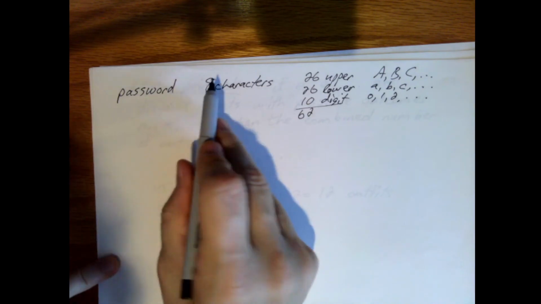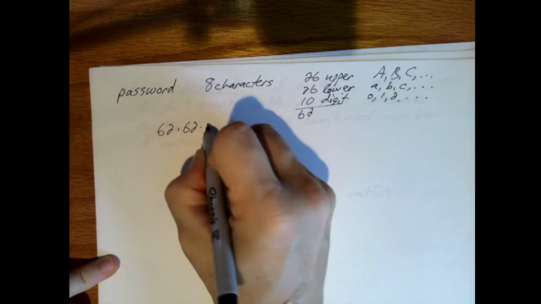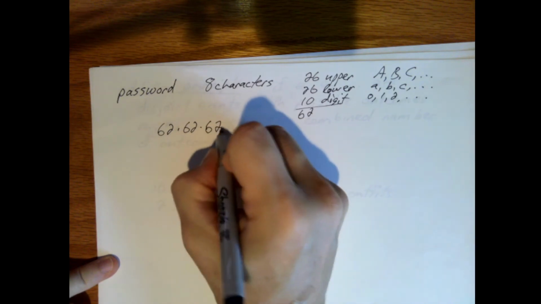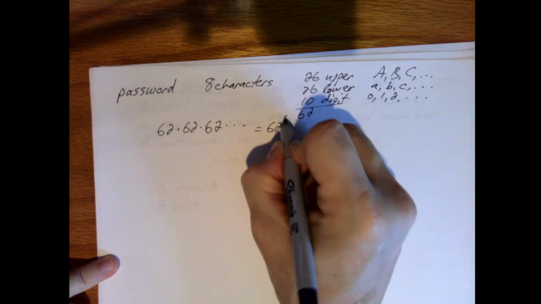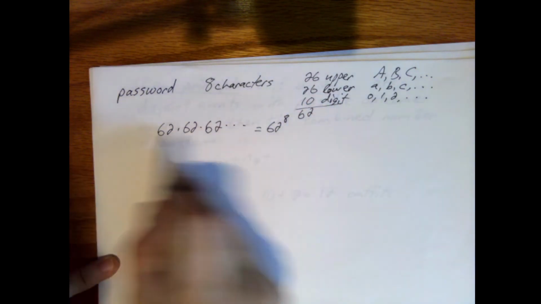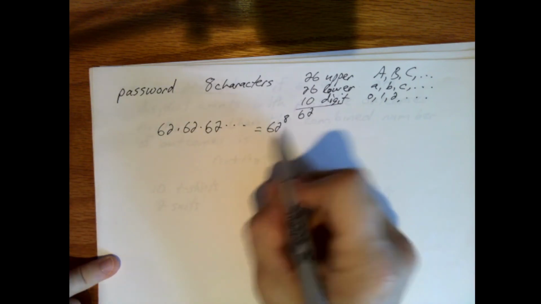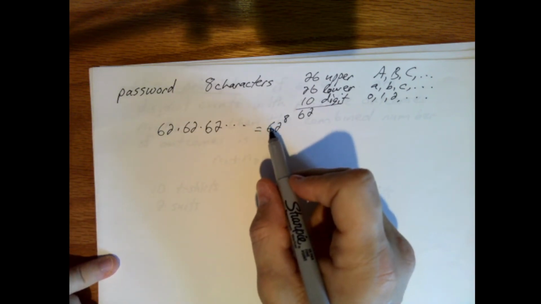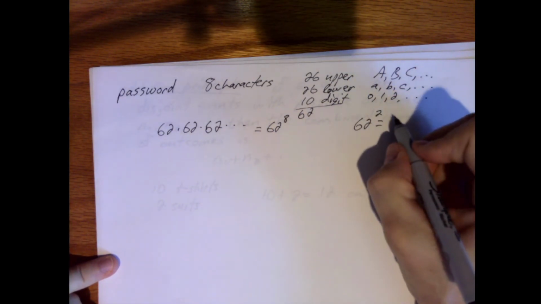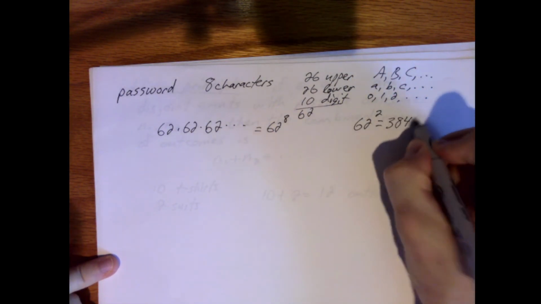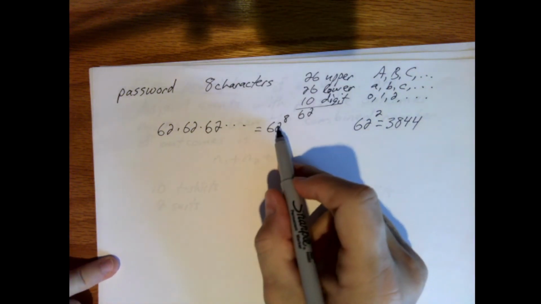For each of those, I have 62 for the second character. For each of those, I have 62 for the third character, and so forth. And so what I have here is 62 to the 8th power, because there would be 8 62s here multiplied together. This is a monstrously huge number. Okay, 62 squared is 3,844. And so 62 to the 8th power is just really big, okay?